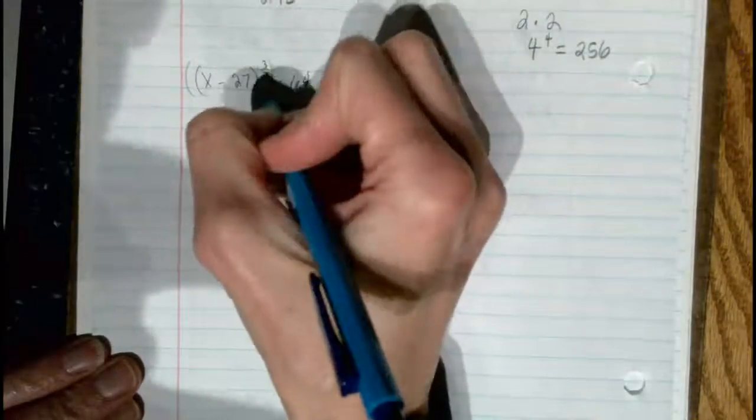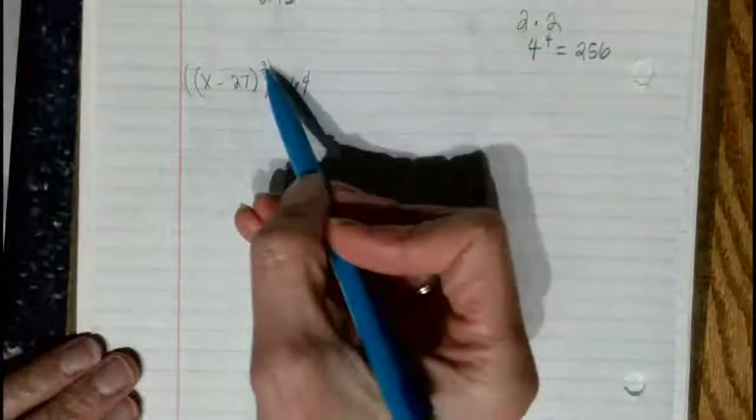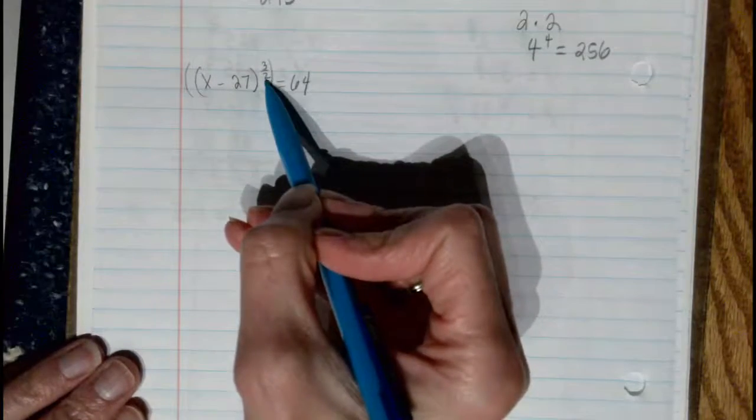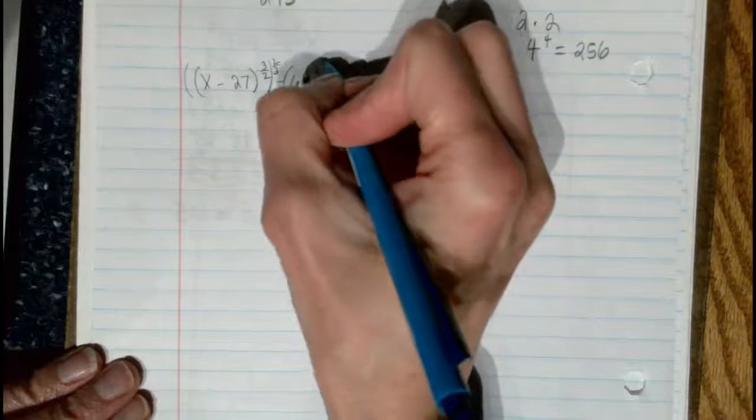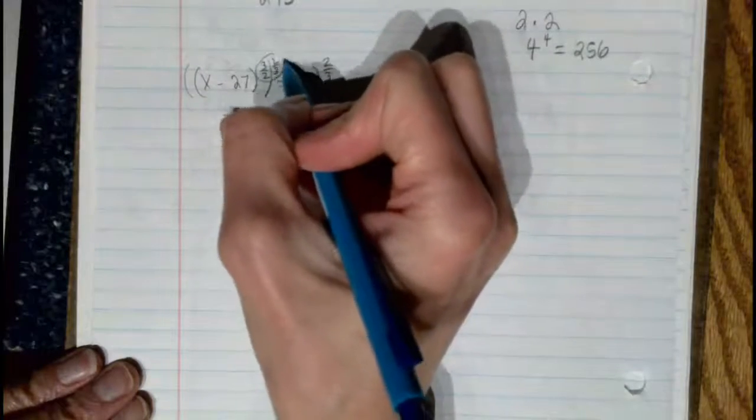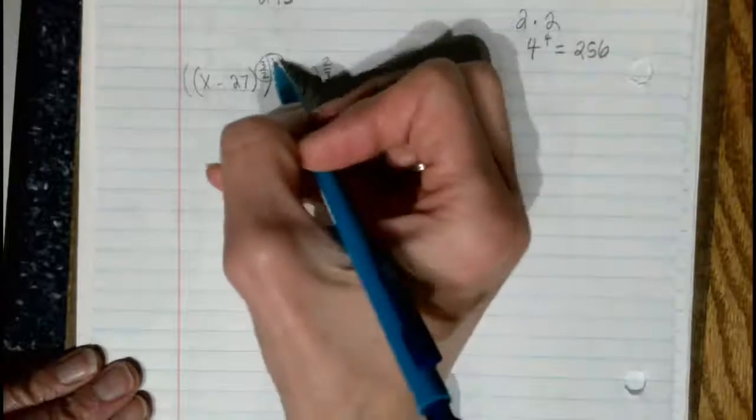And what's going to happen is we're going to look at 3/2 and take the reciprocal of 3/2, which is 2/3. So we're going to raise the left side of the equation to the 2/3 power, which means that we're going to raise the right side to the 2/3 power. When we do that, we're raising a power to a power, which means that we take 3/2 times 2/3, which is 1.